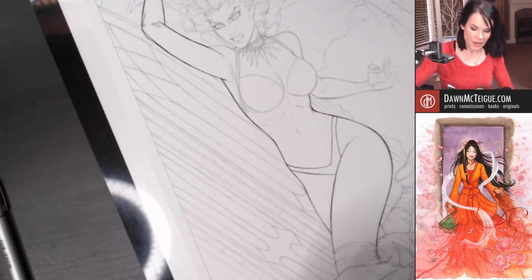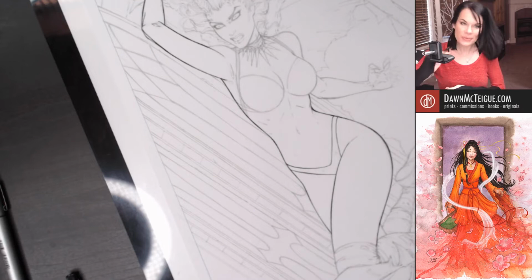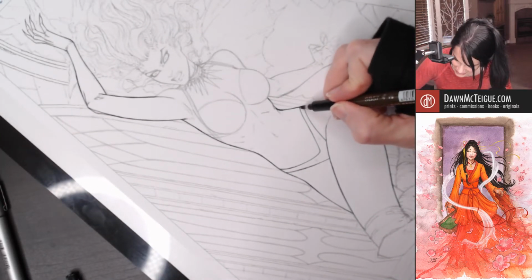All right, and I want to fill in this part with black. So I'm going to use one of the pens that Snow sent and fill it in.